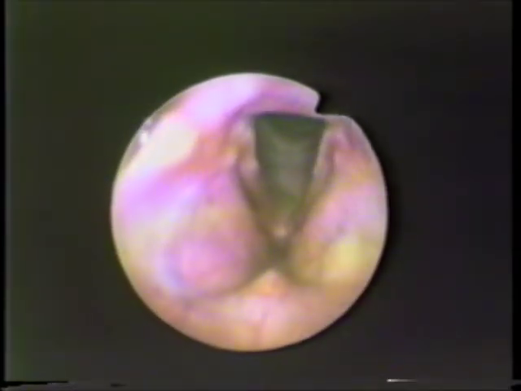In most examinations, one can readily inspect the anterior wall of the trachea. Phonation, saying the letter E, results in symmetrical movement of the glottic structures in this normal patient. You will note the small mucous bridge, which sometimes indicates edema.